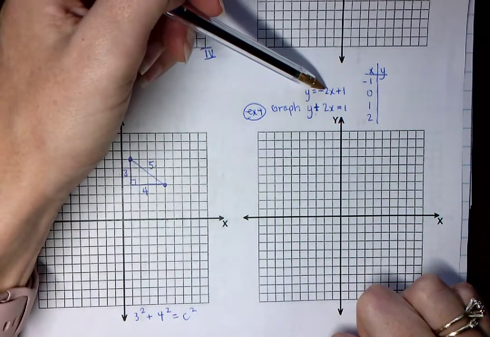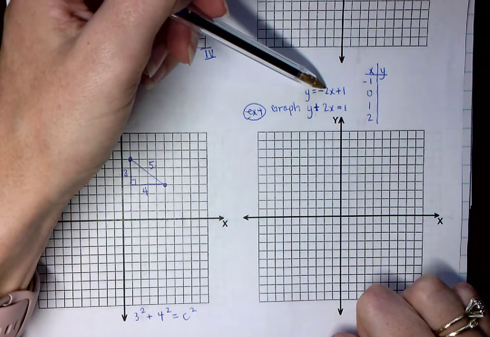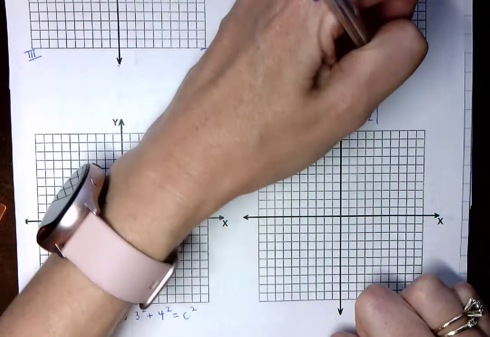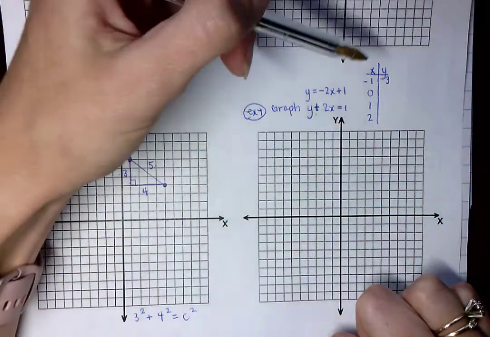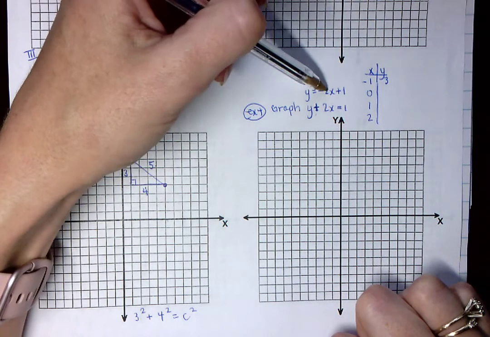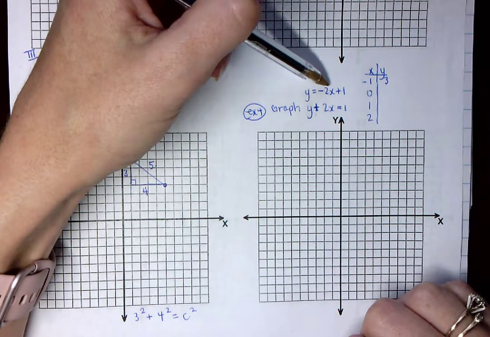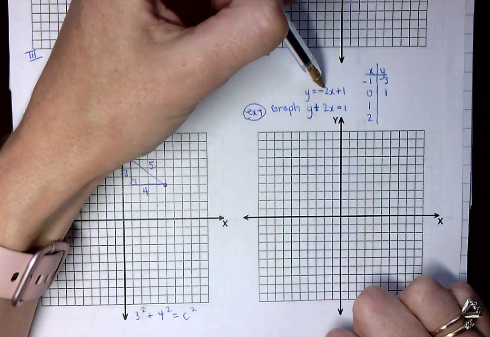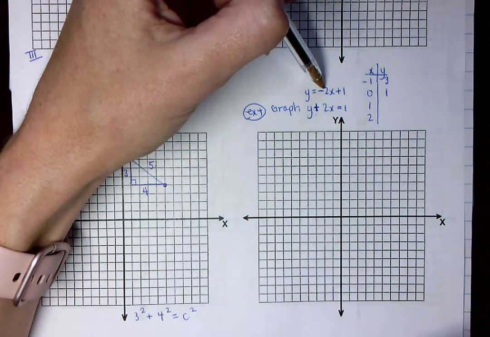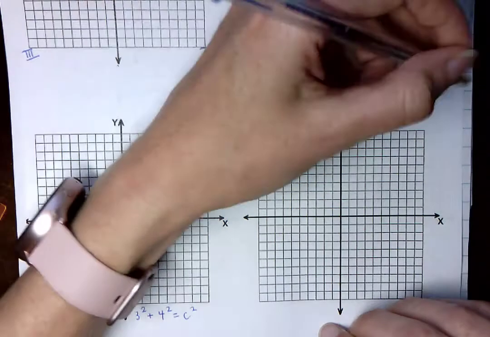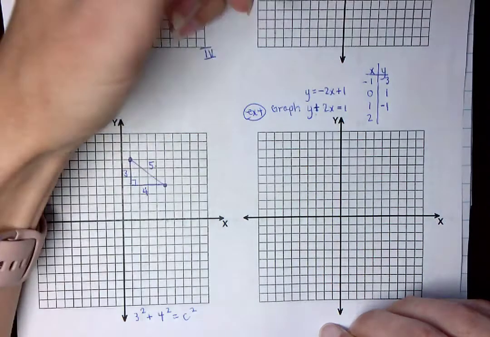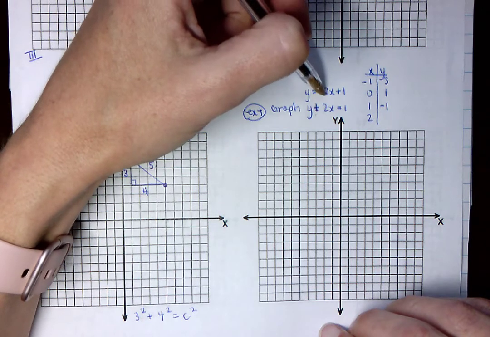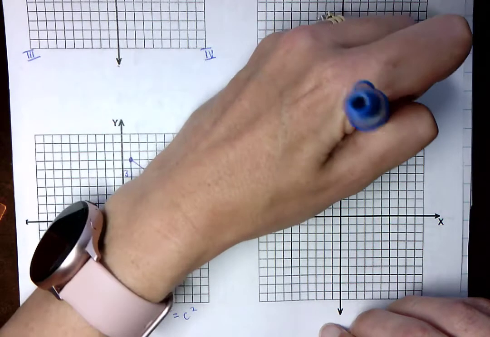So if I do it, -1 times -2 is positive 2. Again, I'm plugging in the x value. Positive 2 plus 1 is 3. Let's just keep going, I guess. 0 times -2 is 0. 0 plus 1 is 1. And then we've got 1 times -2. That's -2. -2 plus 1 is -1. And lastly, -2 times 2 is -4. -4 plus 1 is -3.